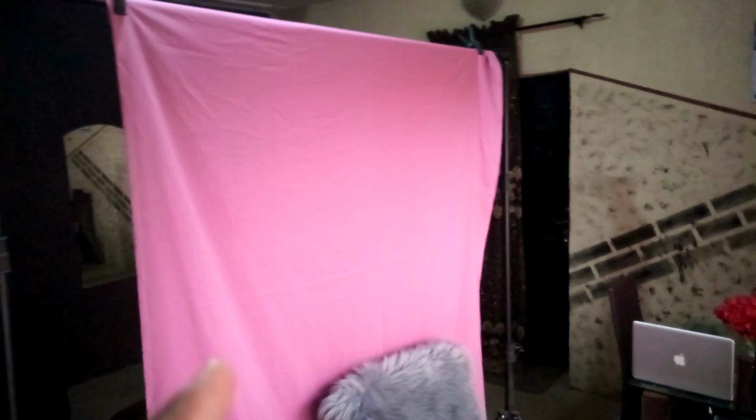This is my backdrop. The backdrop I got for 22,000 naira, and the material over there I got for 1,000 naira at Idumota Market. I got green, cream, pink, and white. So the material has two sides. It has the shiny glossy part, I don't know if you can see this, and it has the matte part.